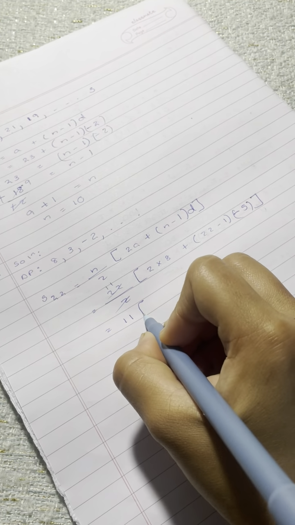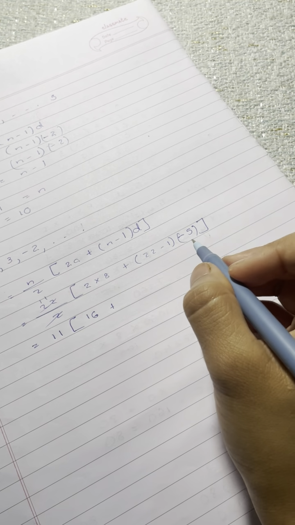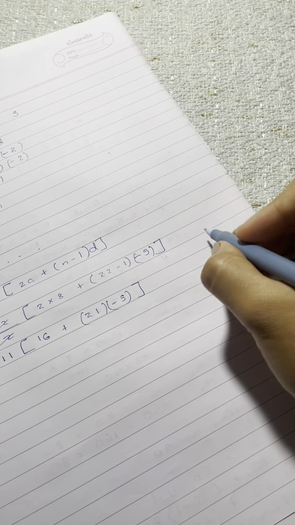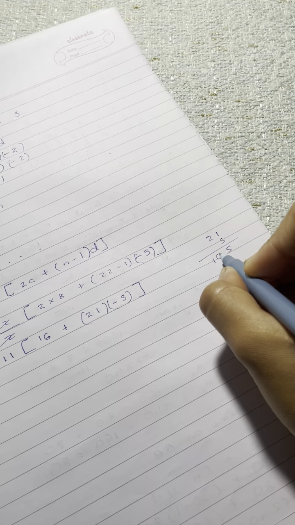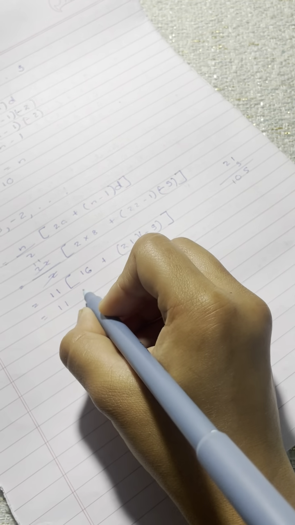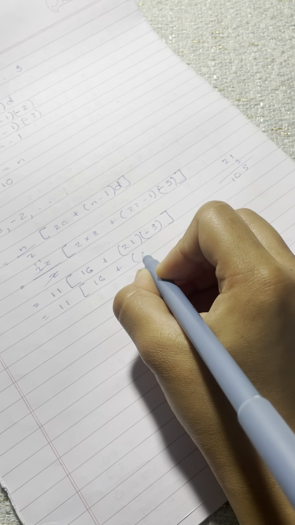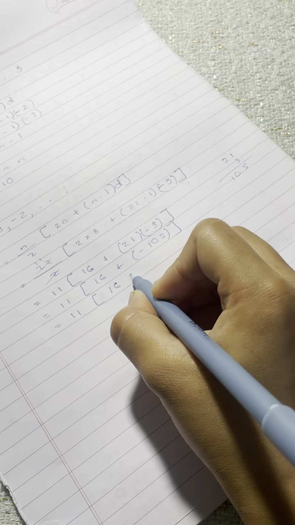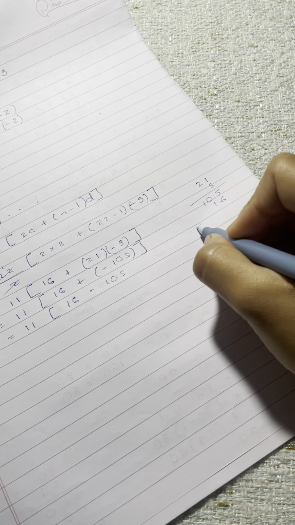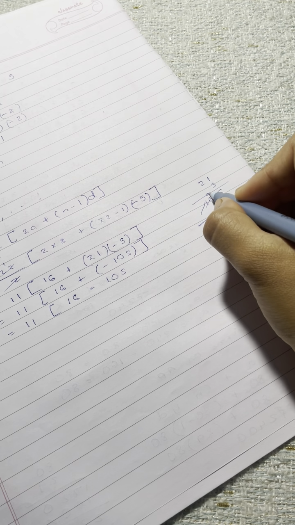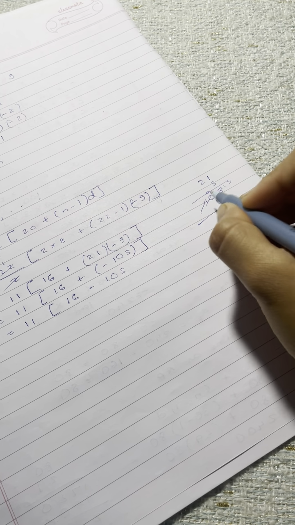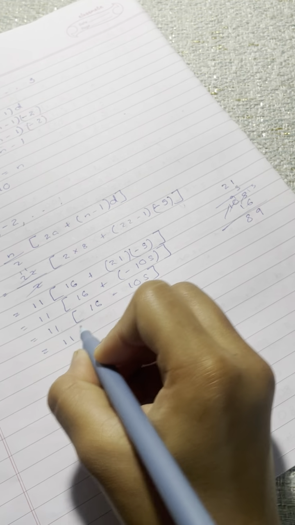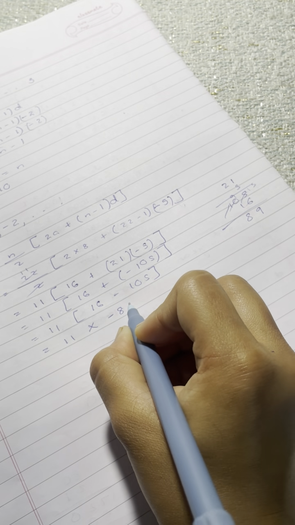That is 11 into 2 times 8, which is 16, plus 22 minus 1, that is 21, times minus 5. Then 21 times minus 5 is minus 105. So 16 minus 105 is minus 89. That is 11 into minus 89.